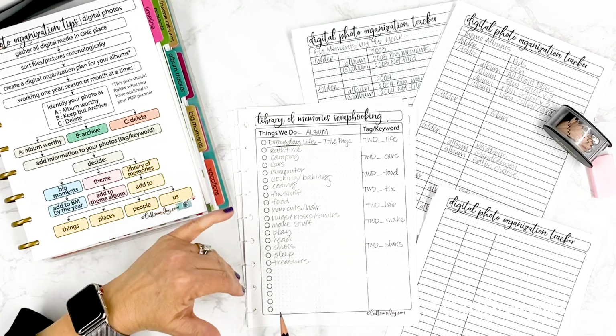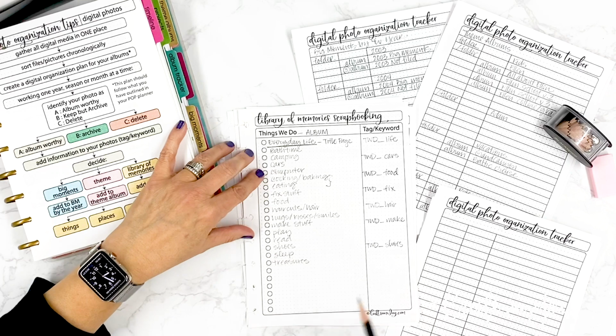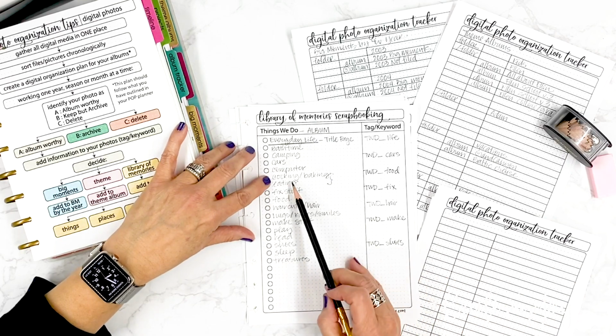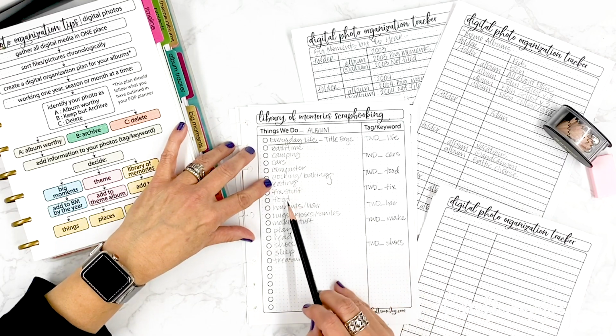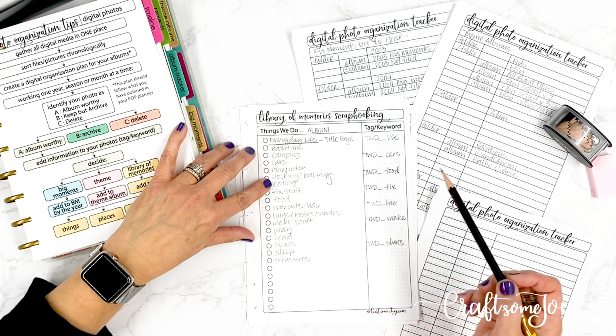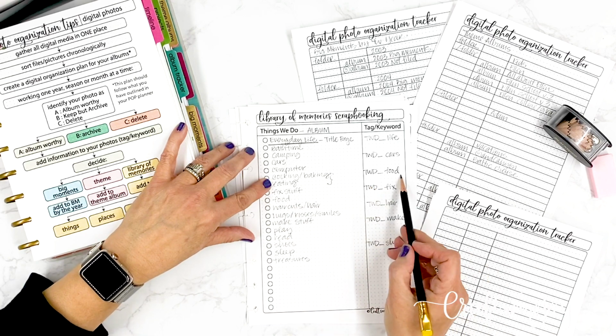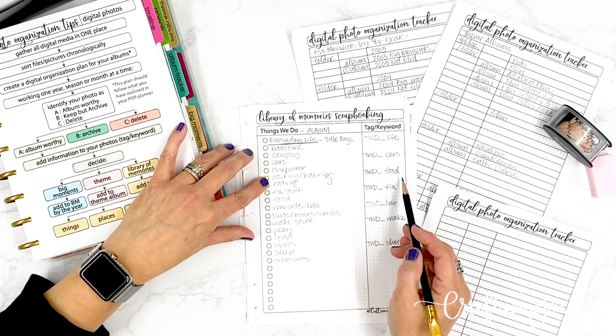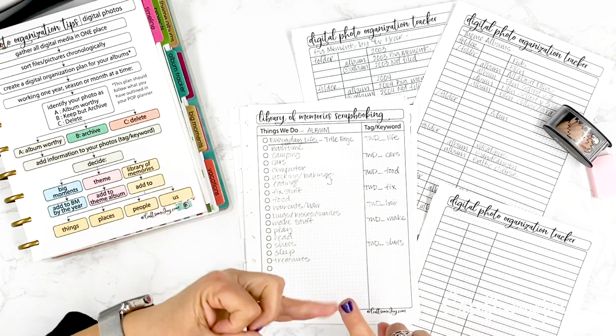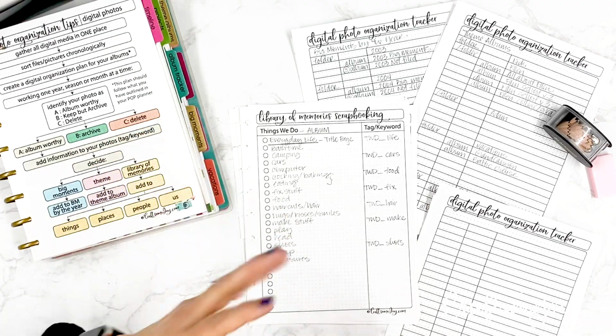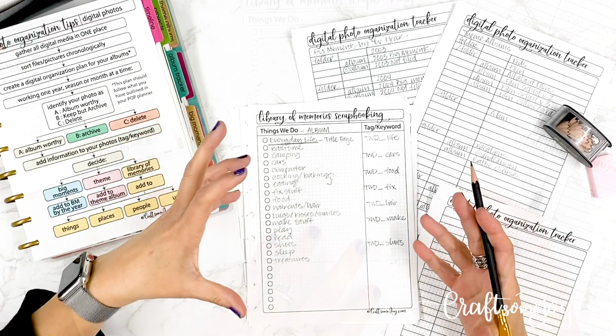It may come down to when I'm going through my photos that instead of cooking and baking and eating and food, I'm just going to have one category, which is things we do and food. In that, we're going to have cooking, baking, eating, and food all in that category.